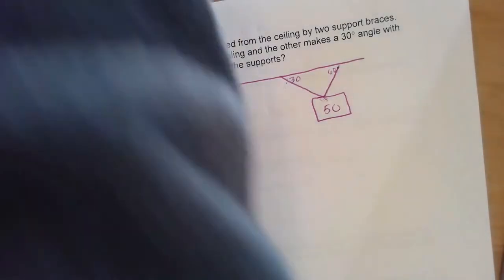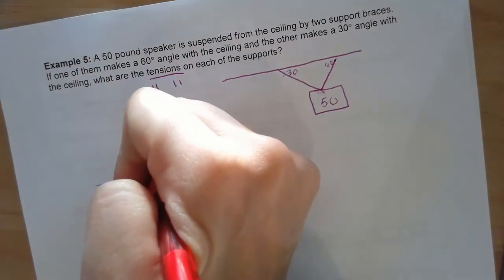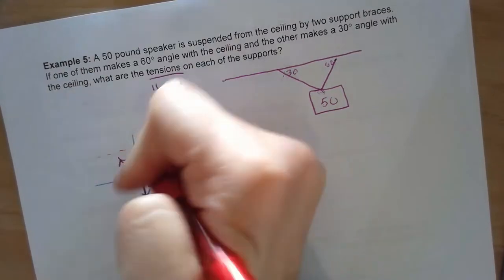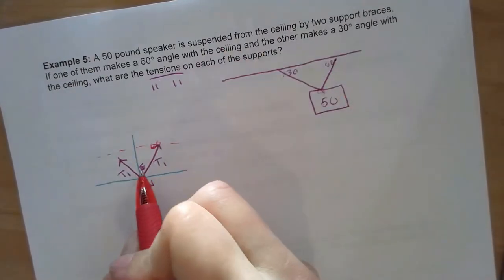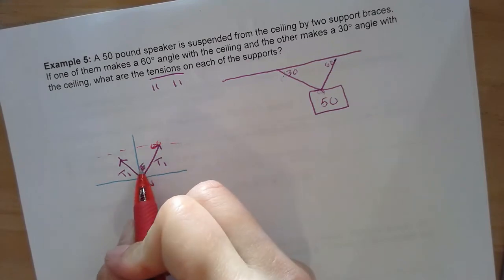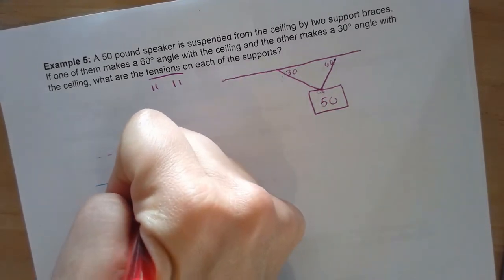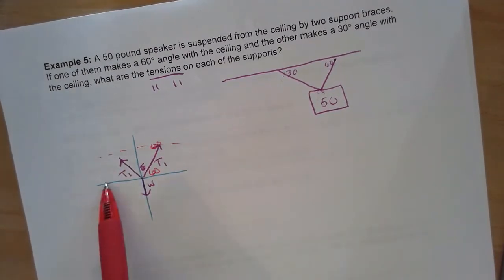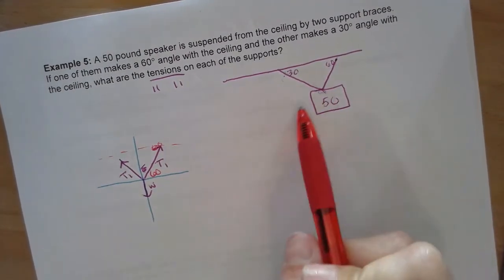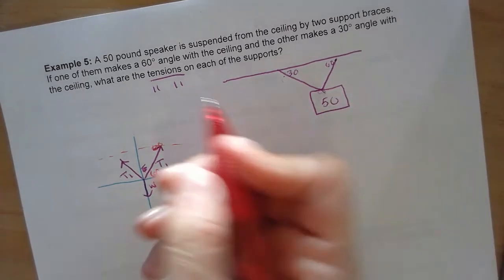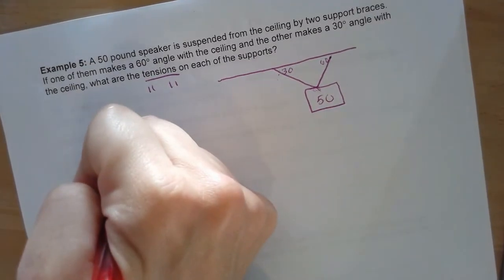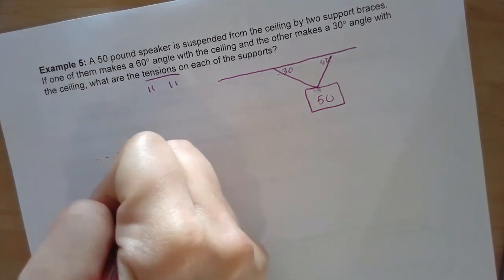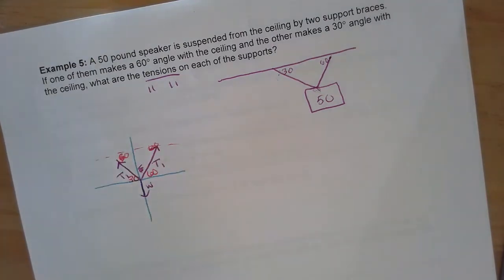This is why I paused. Because 60 was up here with the ceiling. So would this be 60? No. This would be 60 down here because of alternate interior angles. Our ceiling is parallel with where everything meets. So if this was 30 right here, 30 is going to be down here. Let's keep that in mind.